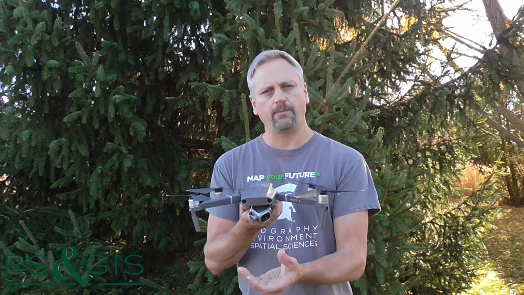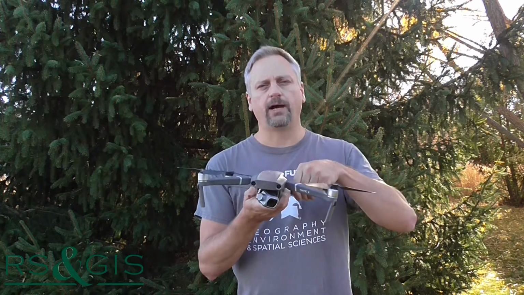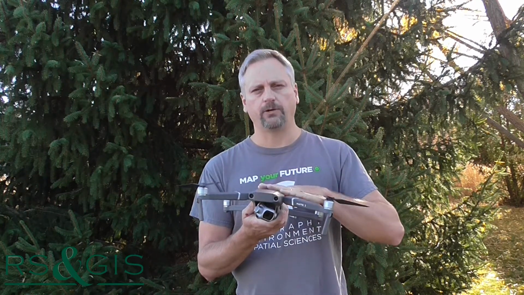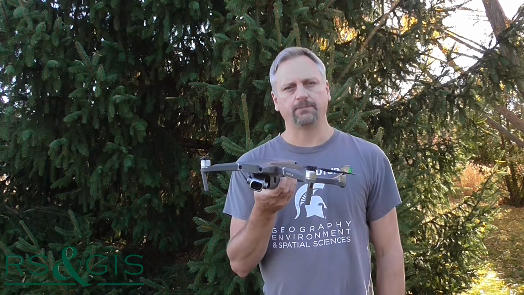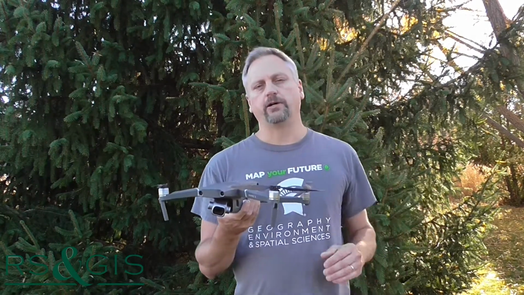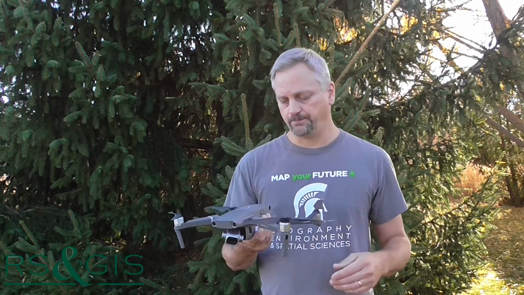The camera's a great camera, but the camera is no good if you have a very unstable platform. This platform is very stable. If you take your hands off the controls, it'll simply hover in place in position mode. And so there's very little input needed to fly this well, manually or autonomously.